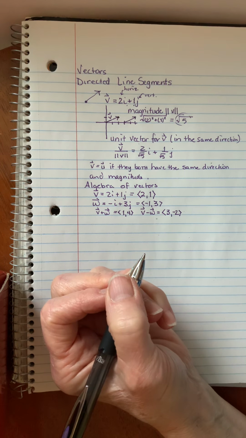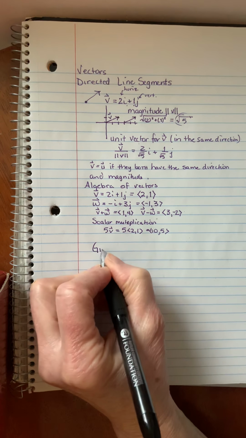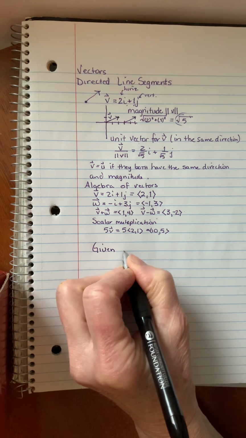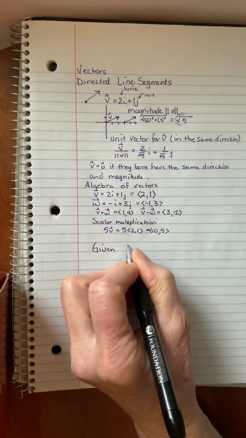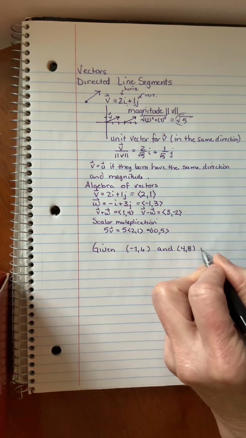Now there are some other kinds of multiplication. We aren't going to really deal with that right now. This is just an introduction. So how do you write a vector given a couple of points? Let's say that we are given 2 points: minus 1, 6 and 4, 8. So what's the vector?